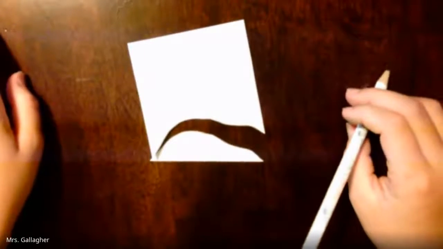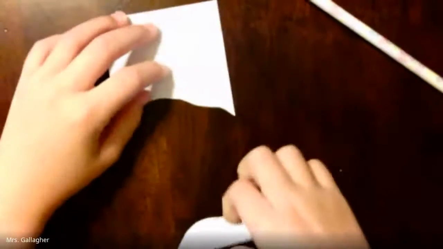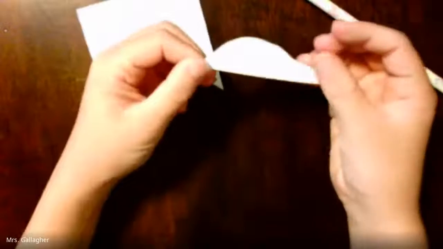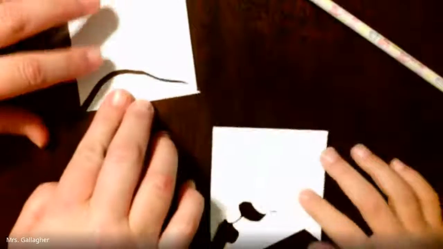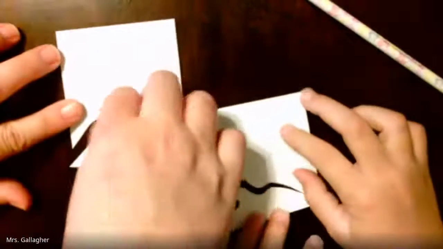Now, there's 2 different ways that you can do this. We've cut out the piece. We're going to need to tape it onto another side. We can either tape it onto the side right next to the side that we cut it out from, or we can slide it across. So you're really good at cutting. Thanks, bud. So we can slide or we can twist.